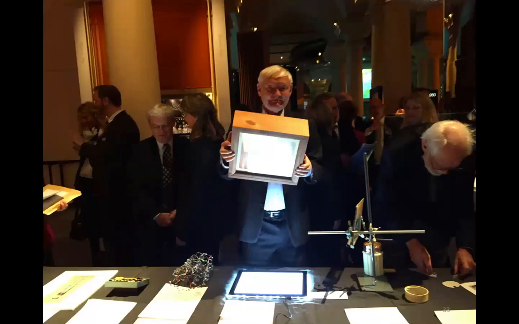Here we are at the Nobel Museum presenting the various tools, and next to me is Jacques Dubochet, who has a sort of prototype of the plunge freezer or freeze plunger. And here on the other side is Richard Henderson, who presented the first atomic resolution model of the bacterial rhodopsin, which we obtained in 1989.